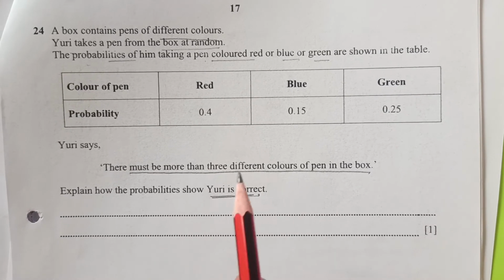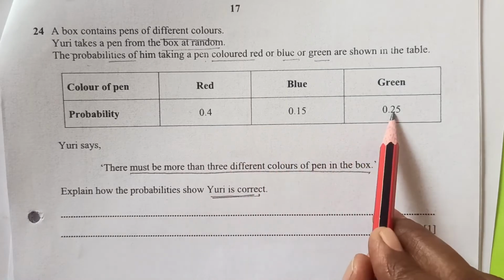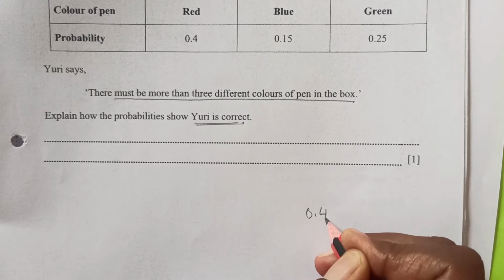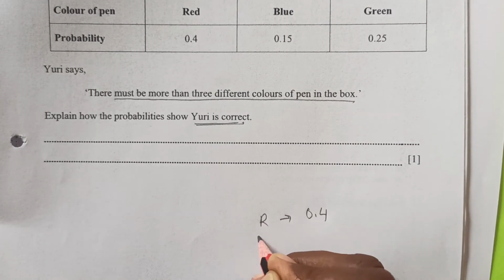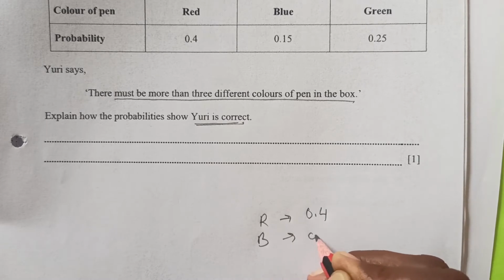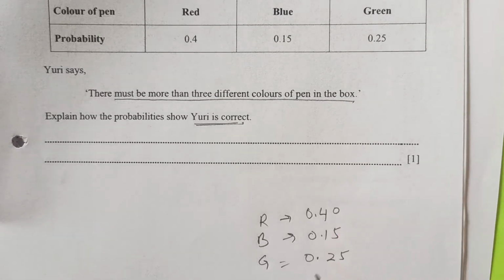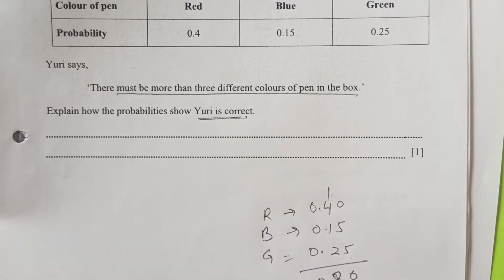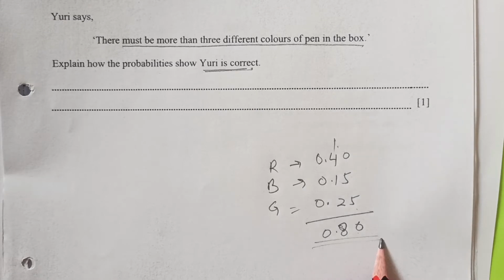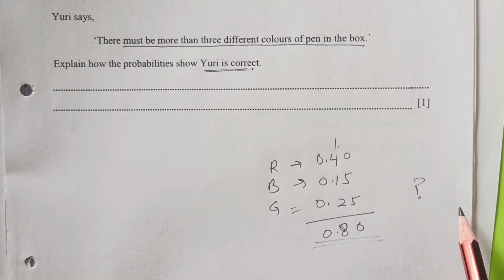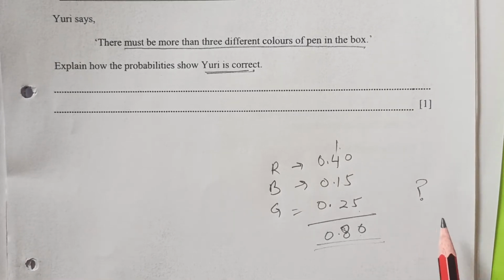So now we know one thing: all the probabilities should add up to 1. So let's see, is it adding up to 1? For red it is 0.4, for blue it is 0.15, and for green it is 0.25, right? So when you add 5 plus 5, 4 plus 5, 6 to 8, you see it is 0.80. So that means it is not adding up to 1. So there should be another color, 1 or 2, that will make it 1.